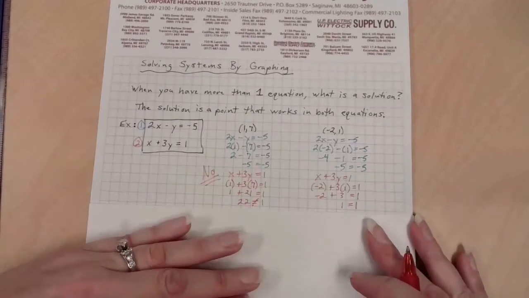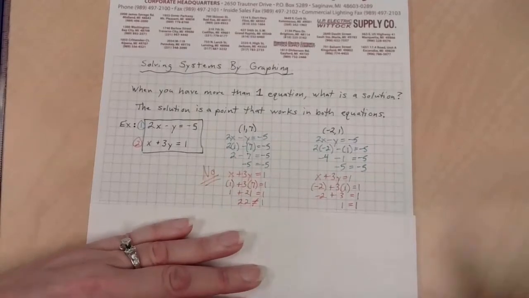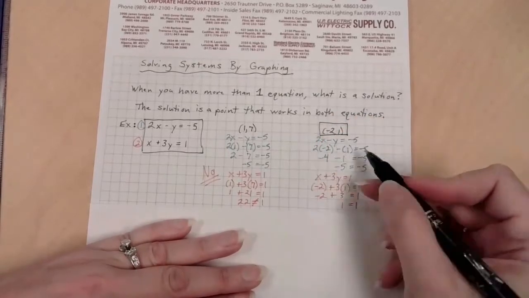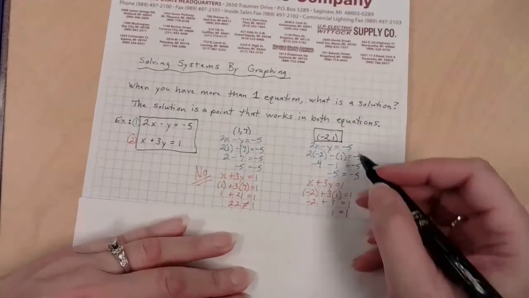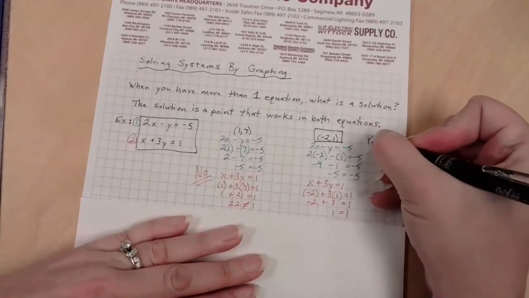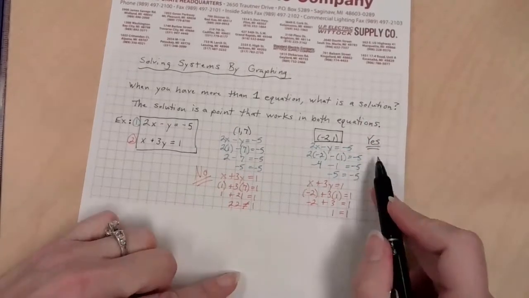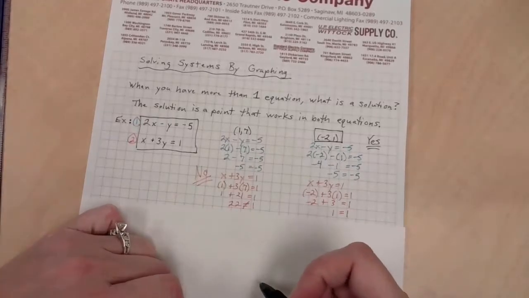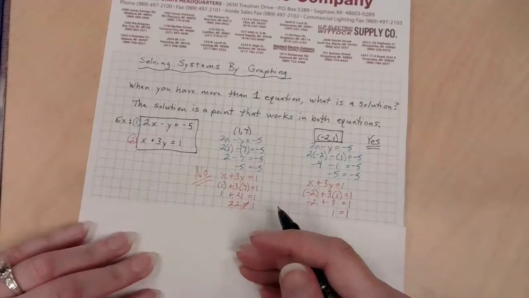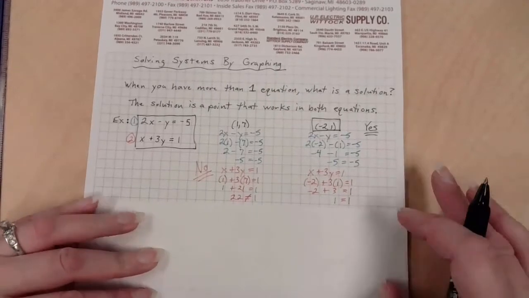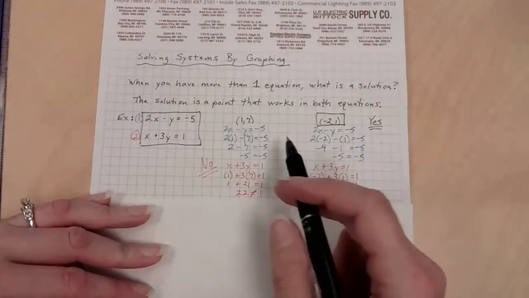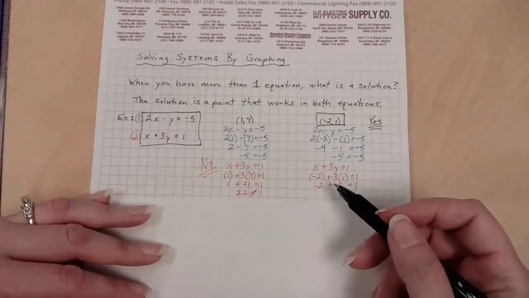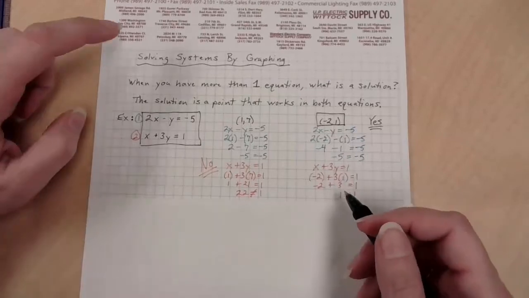Ta-da! Happiness and joy. Ladies and gentlemen, this point is a solution. It works in one equation and the other equation. And so yes, absolutely, celebrations are in order. This is a solution, whereas (1, 7) was not a solution. All right, so hopefully you at least sort of get the idea for that. Here's the thing, though. What are we going to do? We're just going to guess and check which points work and which ones don't? We could be here for years. There's got to be a better way to solve these.